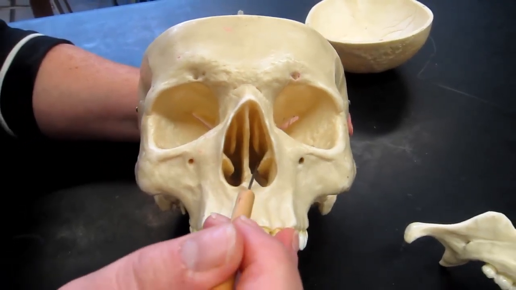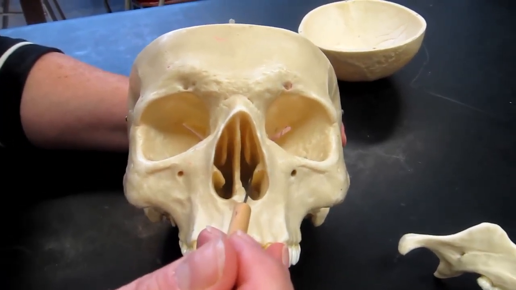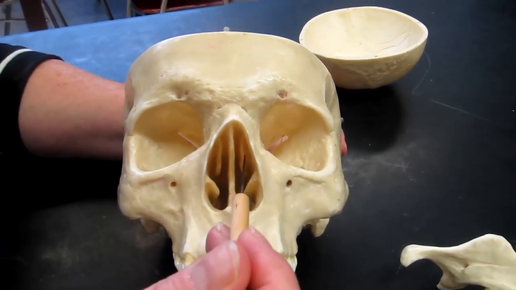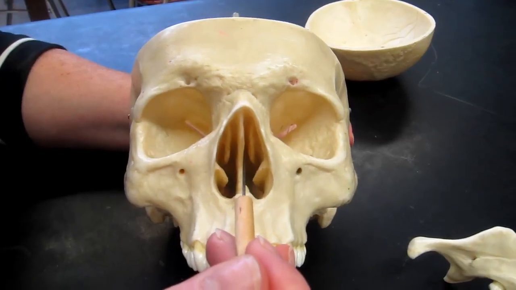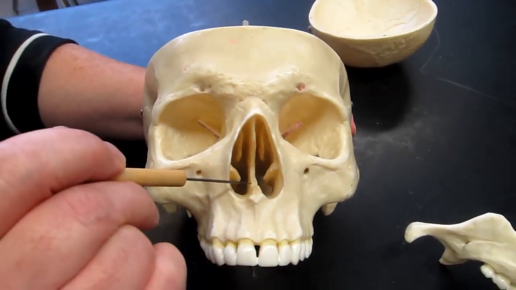So inferior nasal concha, middle nasal concha, perpendicular plate, vomer.